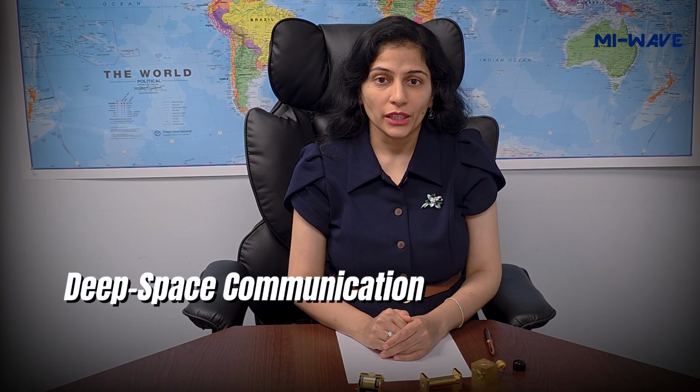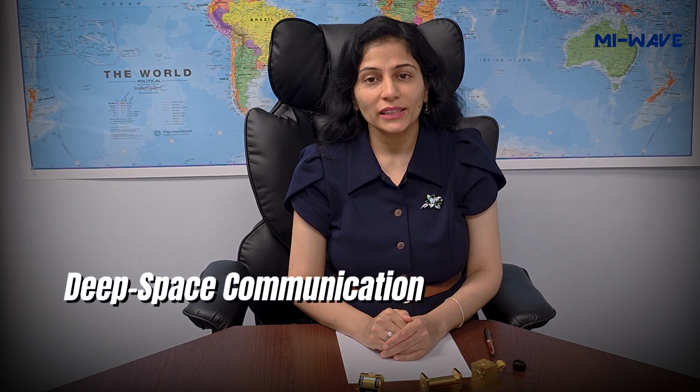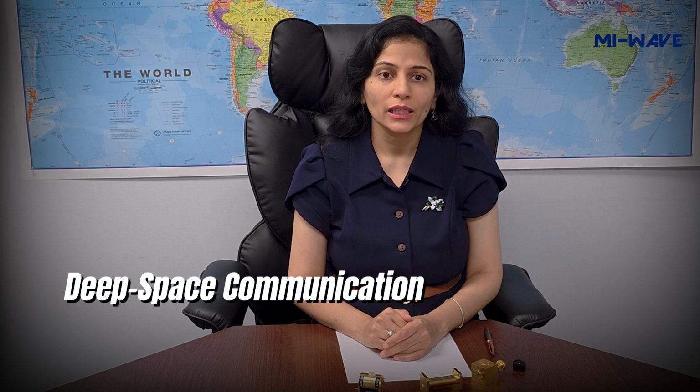Satellite communication is not the only application. These components are also widely used in radio astronomy, where scientists observe celestial signals with different polarization states. Deep space communication, where spacecraft orientation changes continuously, making circular polarization the preferred choice.